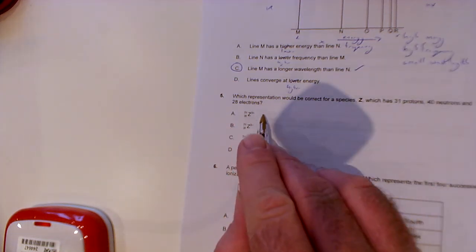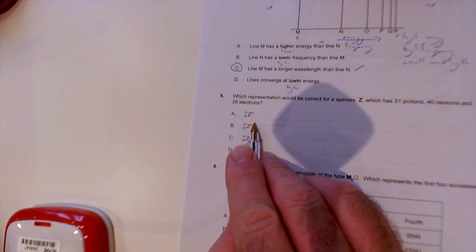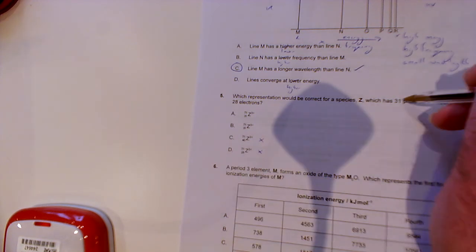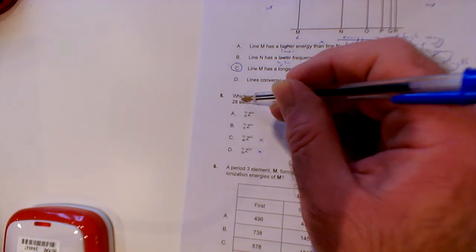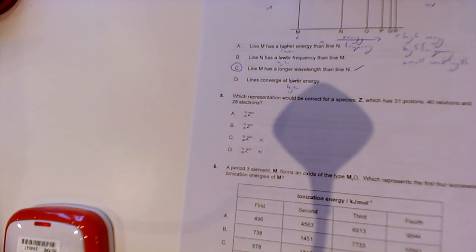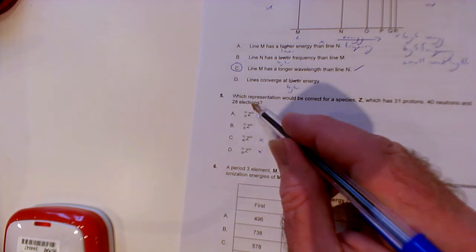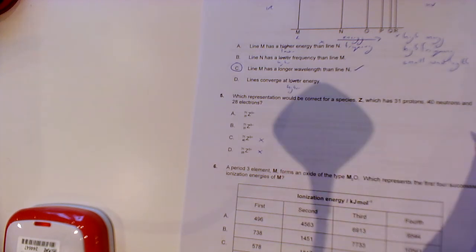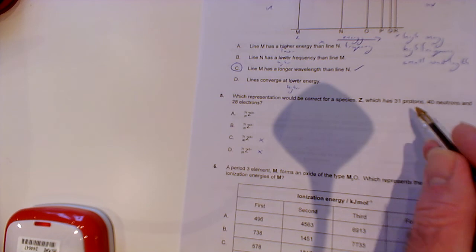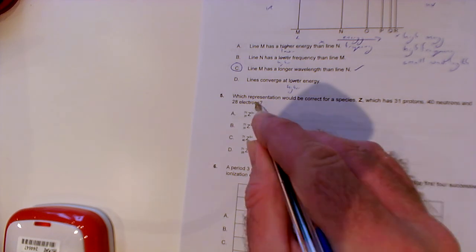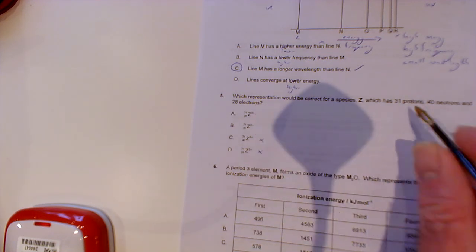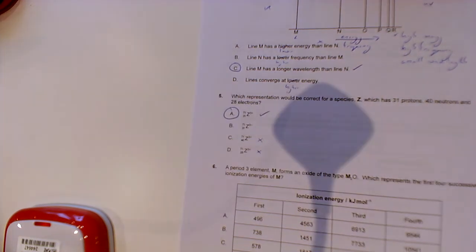So it comes down to the number of electrons. One of them has a positive charge, one has a negative charge. Remember, the atom would have had 31 electrons to balance the number of protons. This has lost electrons, so it's a positive ion. We've got 3 more protons than electrons, so the positive protons win by 3 points. So that's the one that we want.